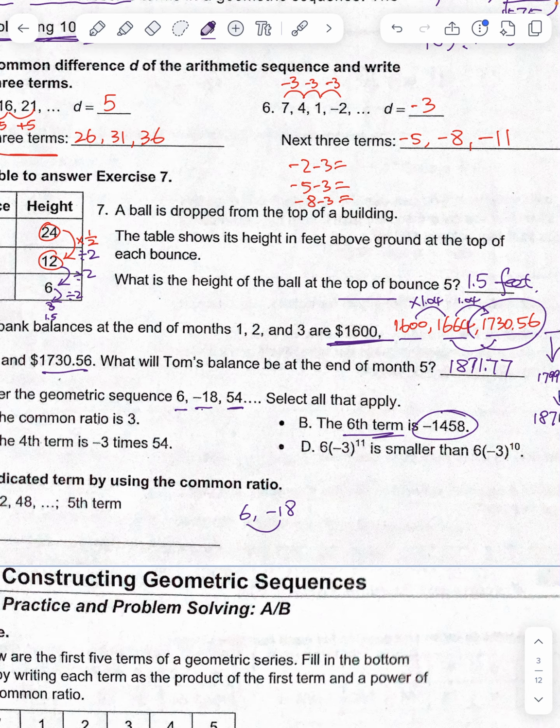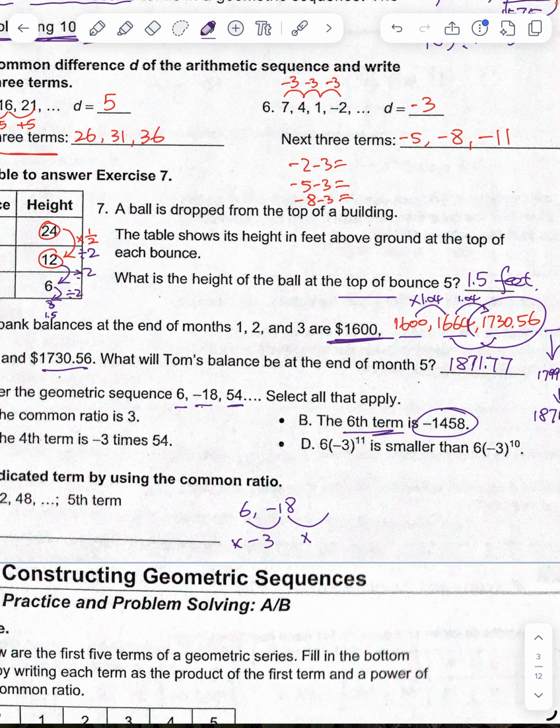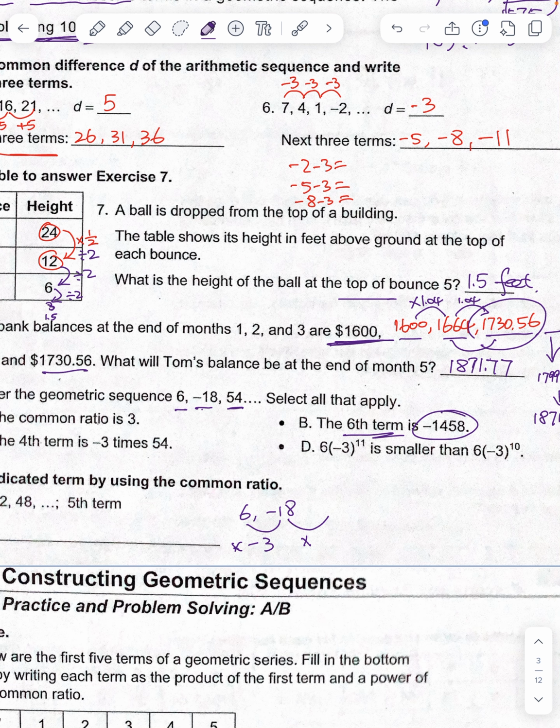When you see a sequence that alternates between positive and negative, the common ratio must be a negative number. Negative 18 multiplied by negative 3: negative times negative is positive, that's why we have positive 54. Then 54 keep multiplying by negative 3.